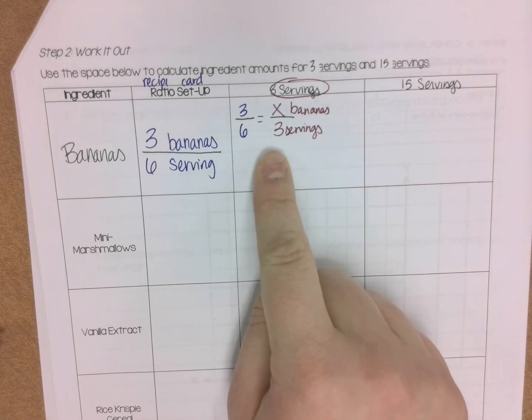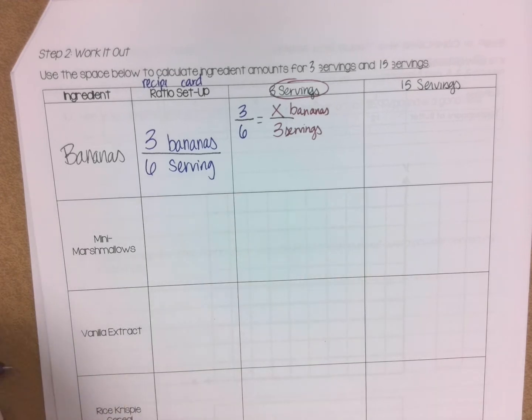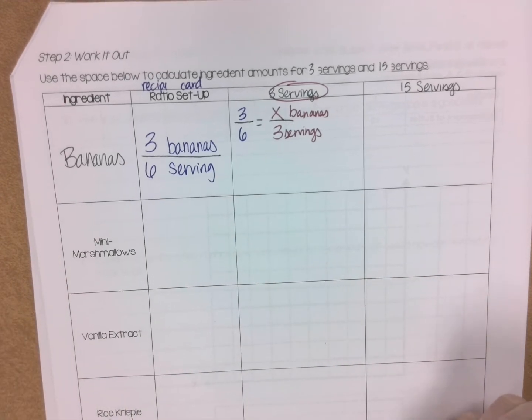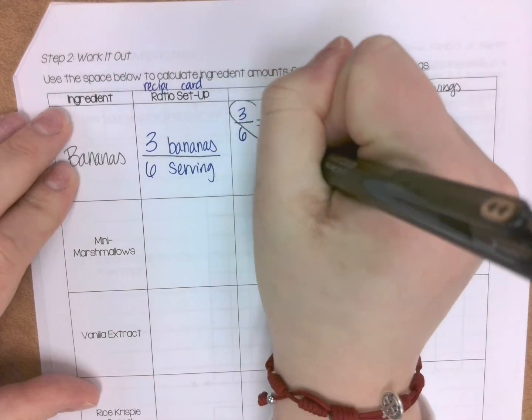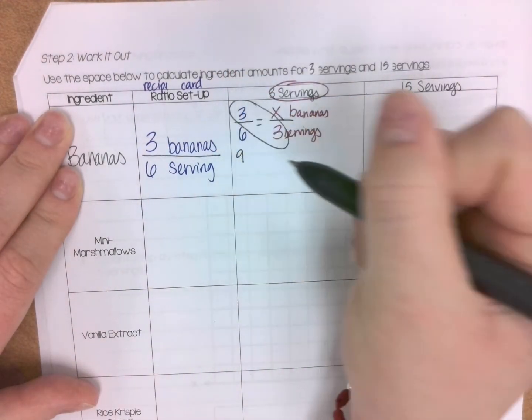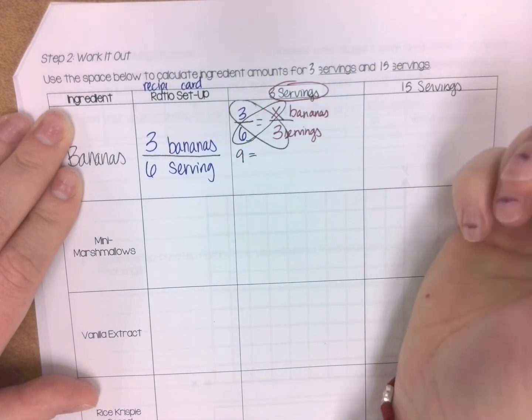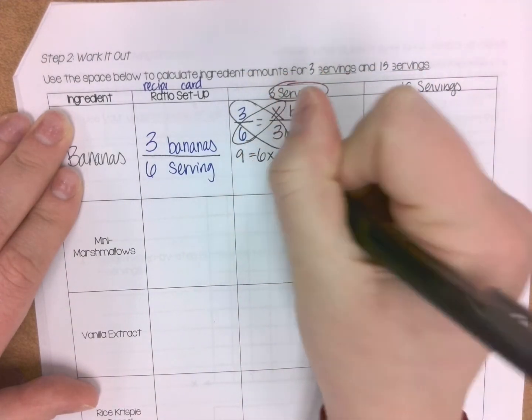Now that I have my ratio set up, my proportion set up, I need to solve. We've been solving proportions now for 2 weeks. So the first thing you need to do is cross multiply. 3 times 3 is 9. 6 times x is 6x.